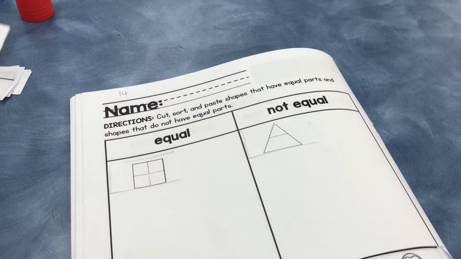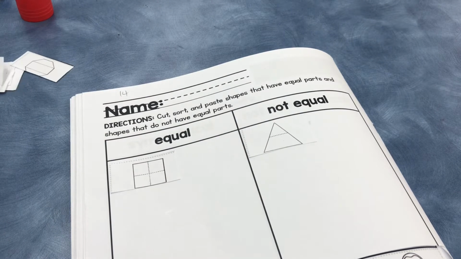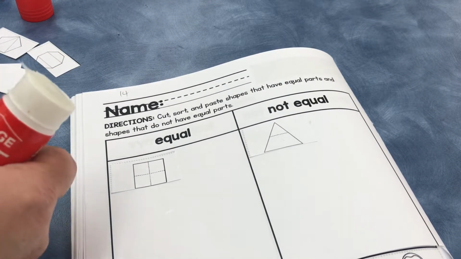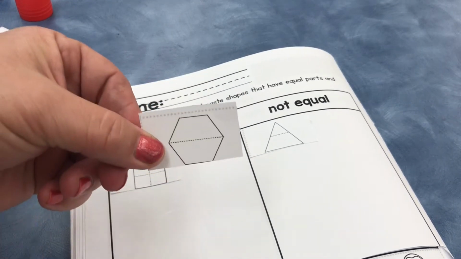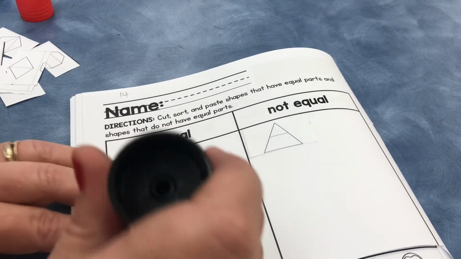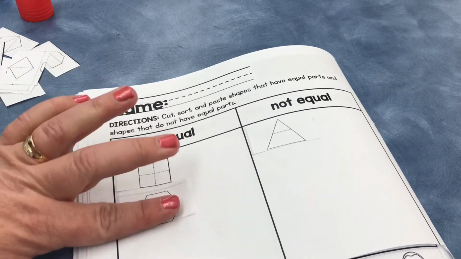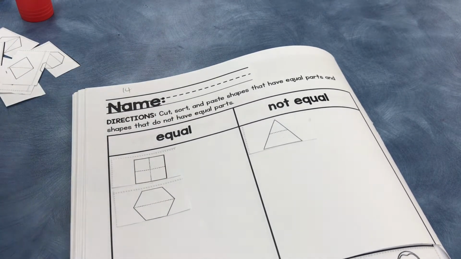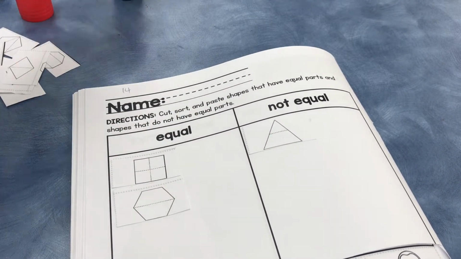And now let's look at this one. Oh, Mrs. Thatcher cut that one funny. Let's not use that one. Yours will be cut a lot nicer. Mrs. Thatcher maybe cut it a little bit too fast. Let's look at this one. Is that equal or not equal? It is equal. So you're going to do that with all of those pictures and sort them by equal, all the pieces are the same size, or not equal. And then you're going to move to the last page in your book.